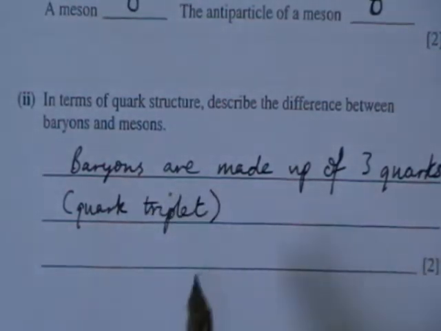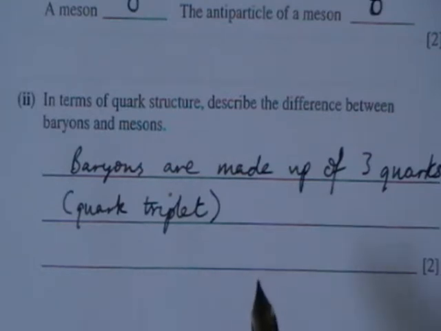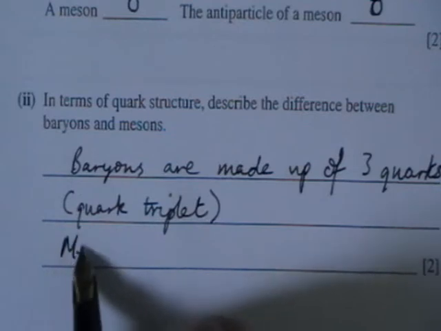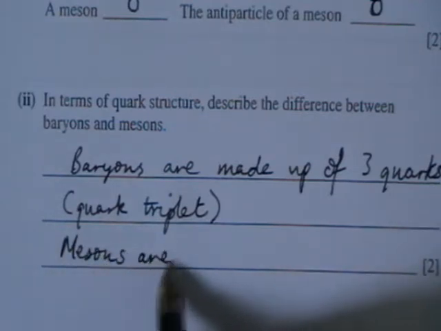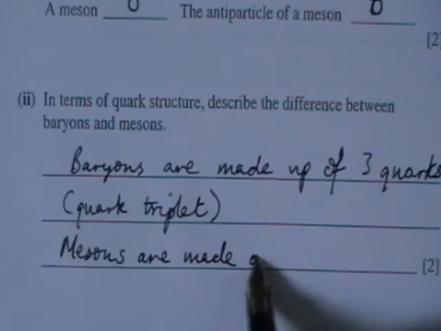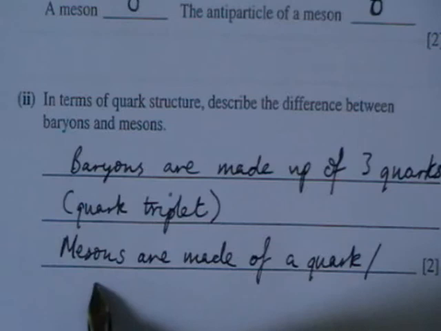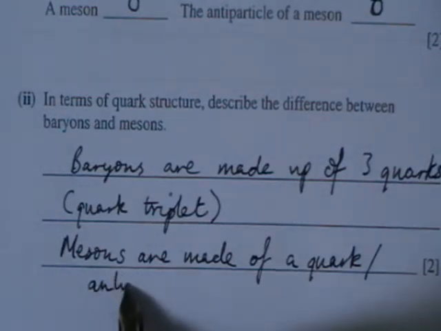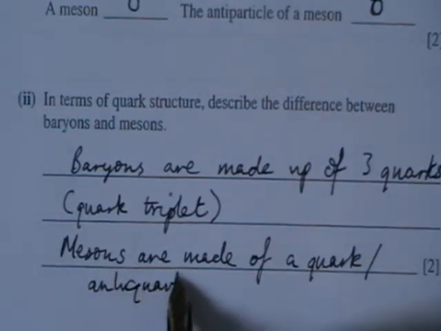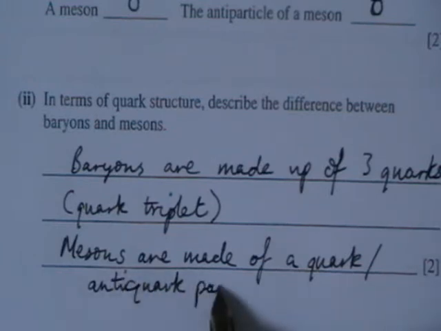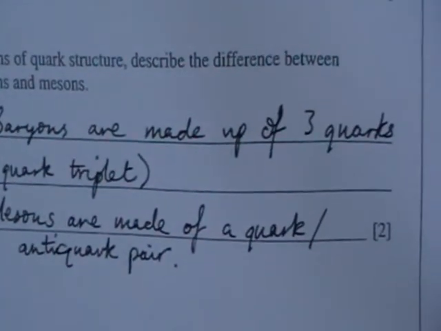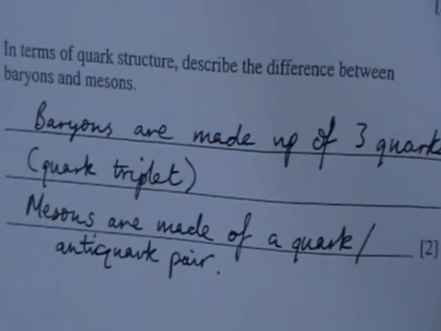If you think of the proton, up, up, down, the neutron, up, down, down. Mesons, on the other hand, are a quark-antiquark pair. Okay. And again, that was a fairly short question in that particular year. So baryons are 3 quarks, mesons are a quark-antiquark pair.